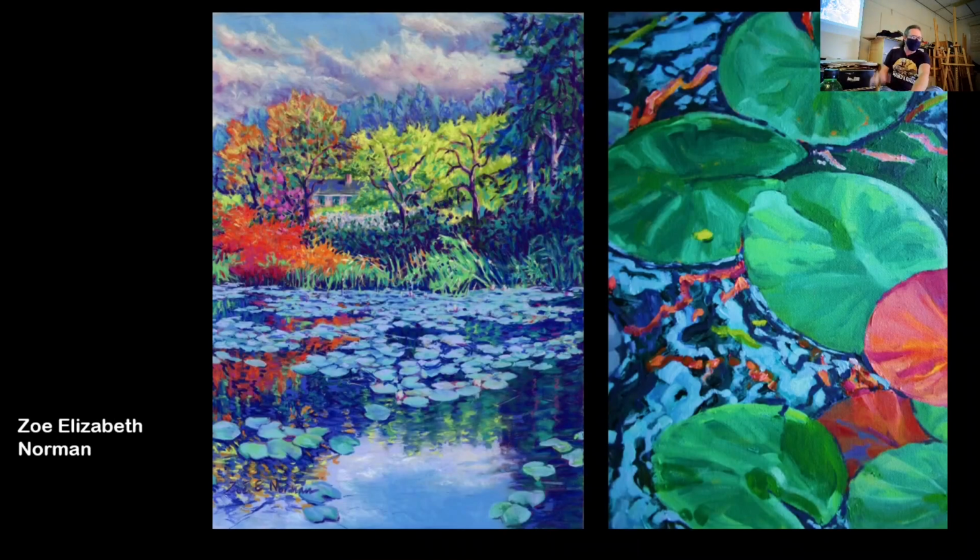I like these pieces I found by this artist named Zoe Elizabeth Norman. I couldn't find titles for either of them, so I don't have those listed.